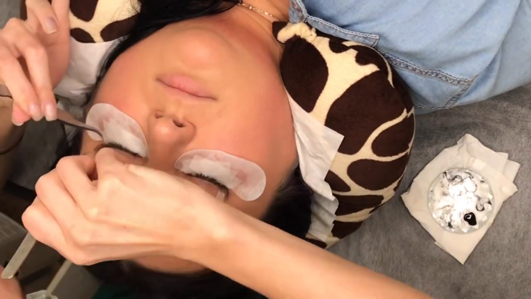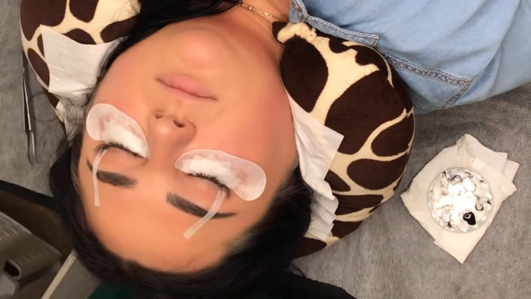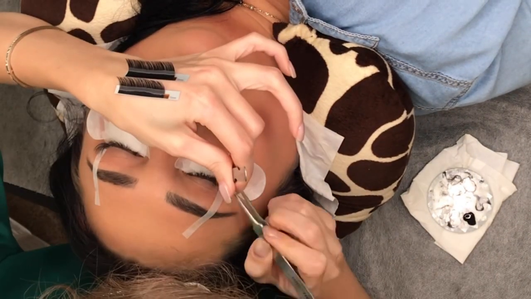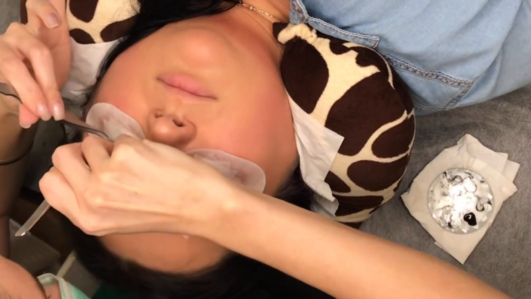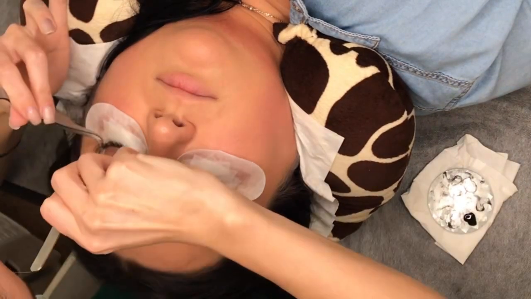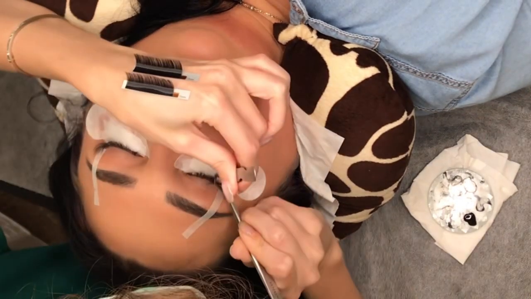So I have a lot of space where I will put the absolutely same length of eyelashes. So now I'm working only with the outer corner toward the center and toward the inner corners.